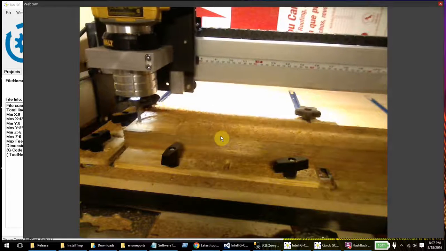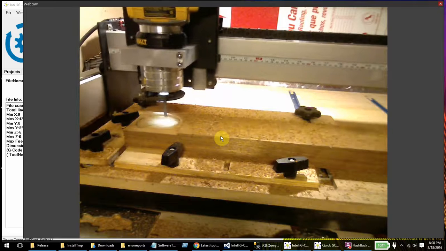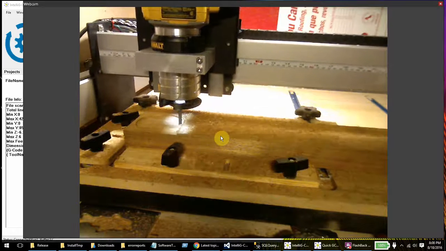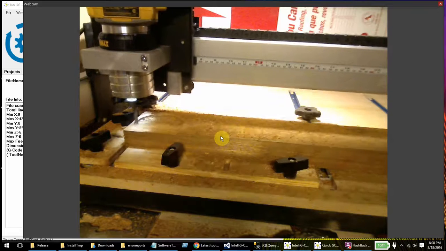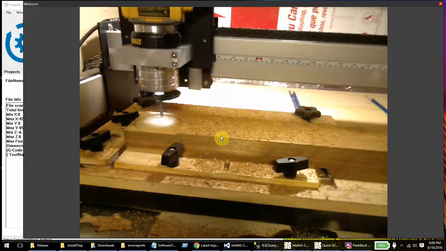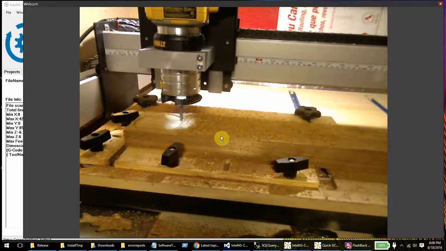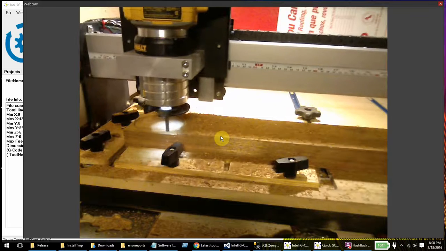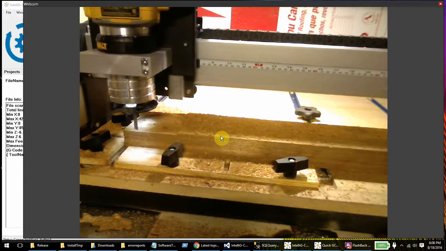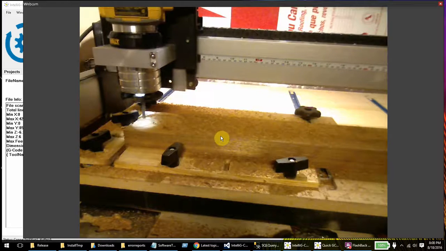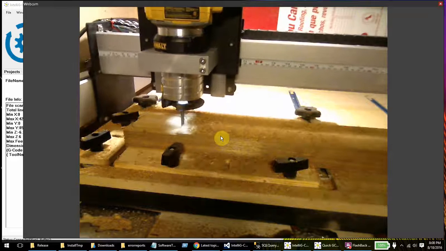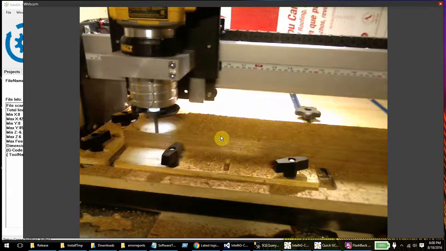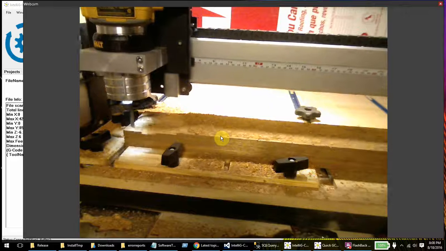What you might not know is that this is a harder wood, and harder woods tend to splinter a lot. So what I did is actually put a down cut bit, not an upcut bit, but a down cut bit. It forces the chips down into the wood instead of up out of the wood. Because of that, I don't have any chipping or scarring of the wood anymore.